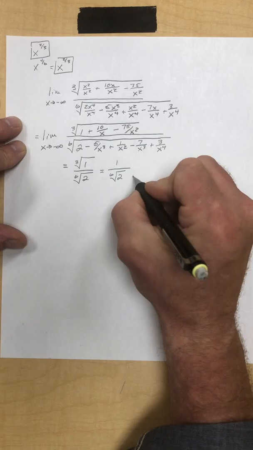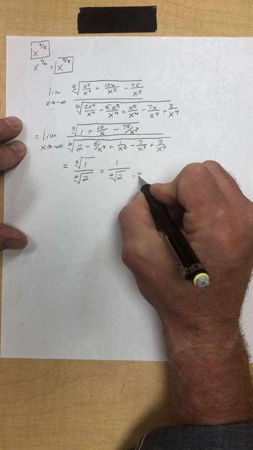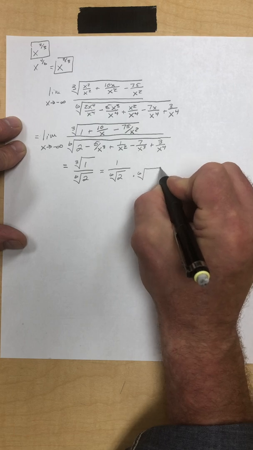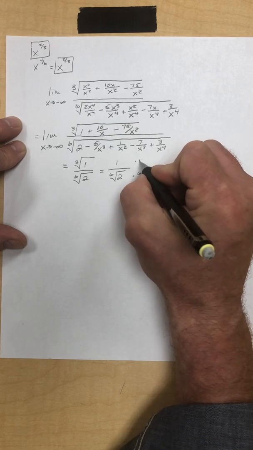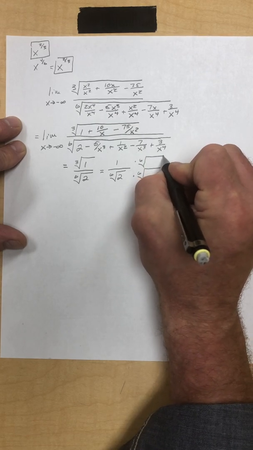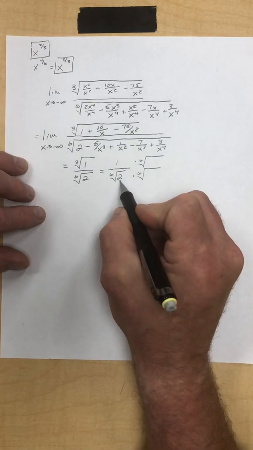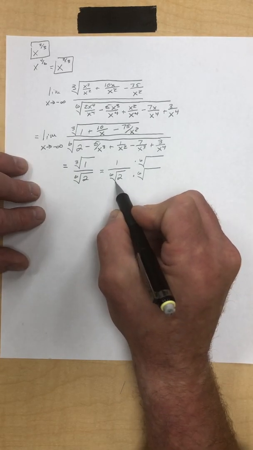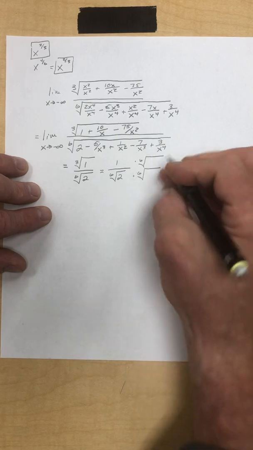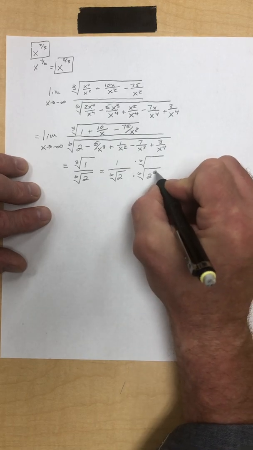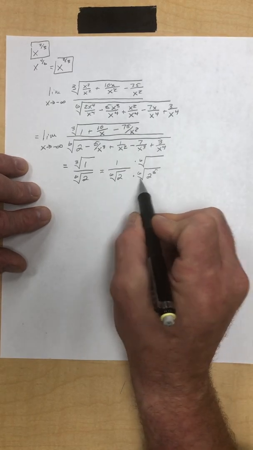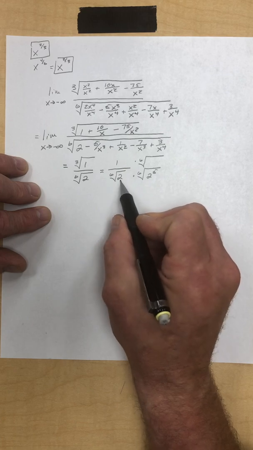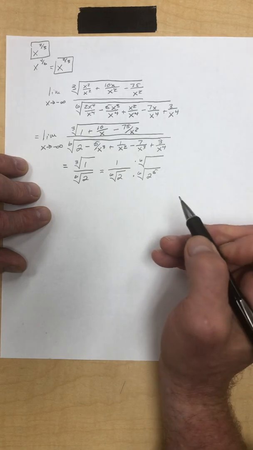So I've got to rationalize that. You have to multiply above and below by the sixth root of something. I have one factor of 2 underneath and I need 6, so I need another 5. If I multiply these in the denominator, I'd get the sixth root of 2 to the 6th, which is just 2.